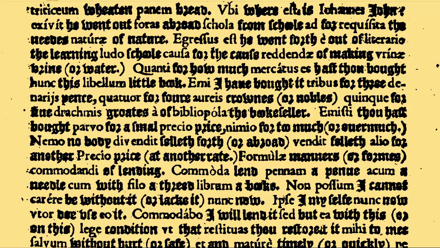Ubi, where? Ubi est Johannes, John. Exivit, he went out, foras, abroad, outside, schola, from school. Ad requisita naturae, for the needs of nature. Egressus est, he went forth, out of literario ludo, the learning school, causa redendae urinae, for the cause of making urine, in other words, water for having a pee.